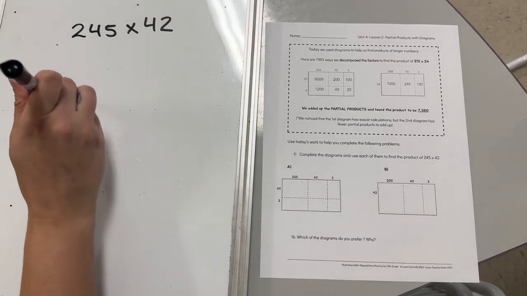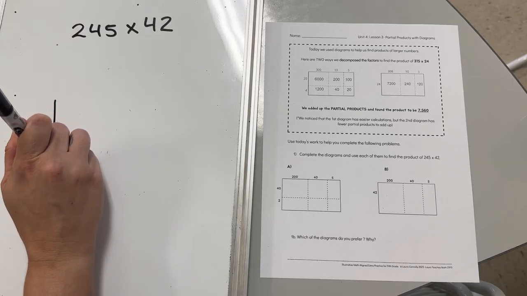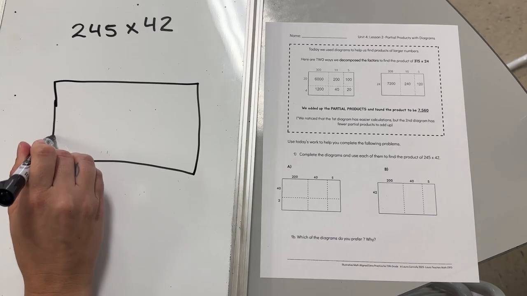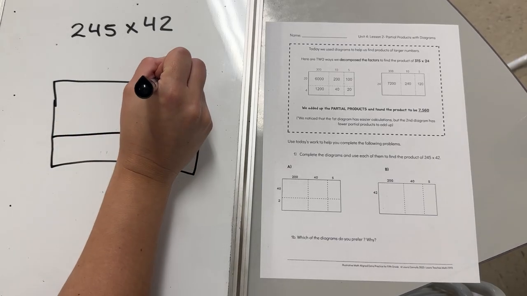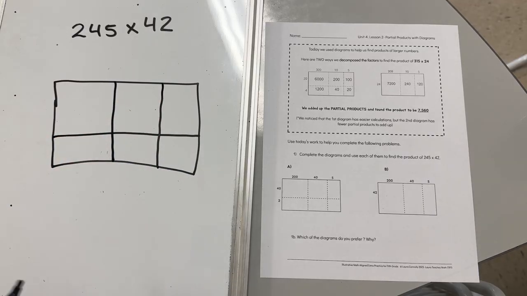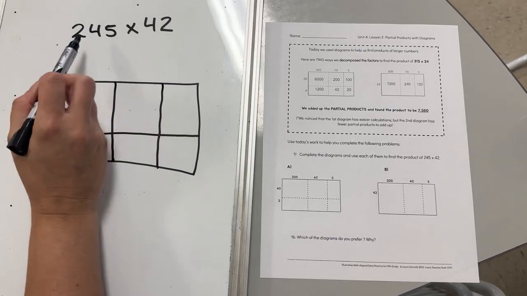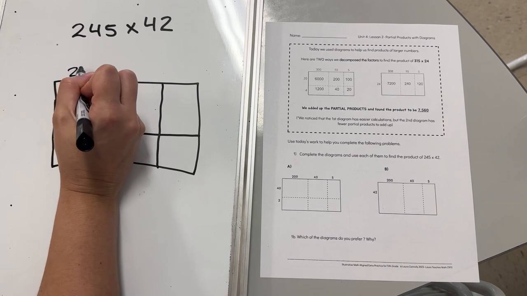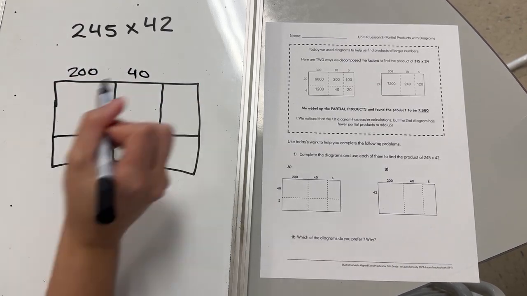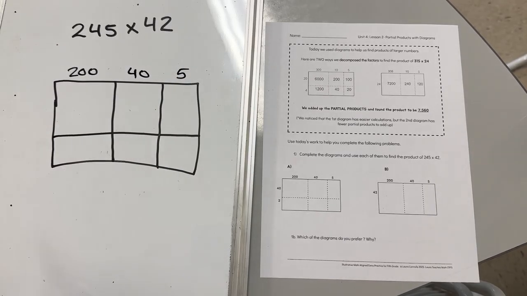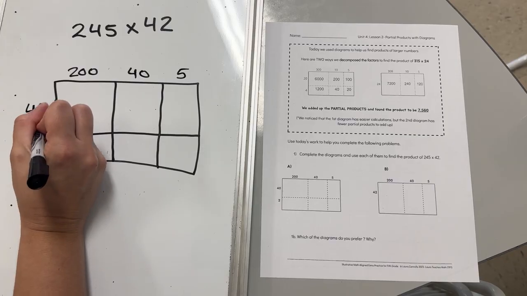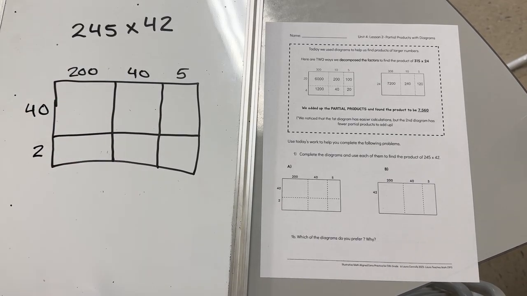I'll start with A. So I'm going to go ahead and draw an area model. Doesn't have to be perfect, but I'm going to try to make it look like the one in the picture, which means it's 3 spaces across and 2 spaces down. They've decomposed the number 245 into 200, 40, and 5, and they've decomposed the number 42 into 40 and 2.